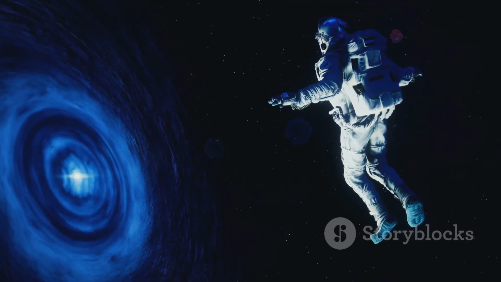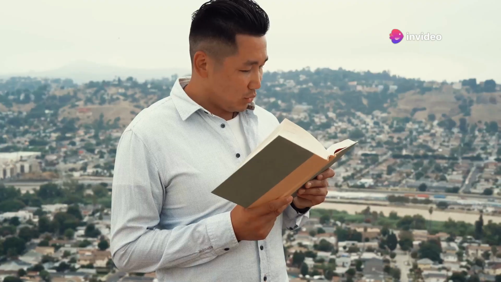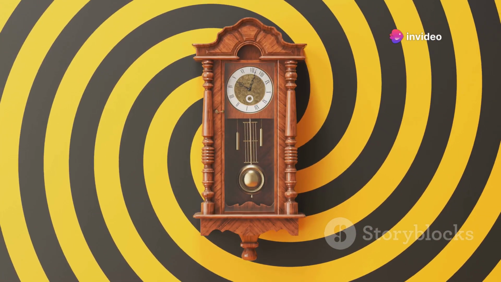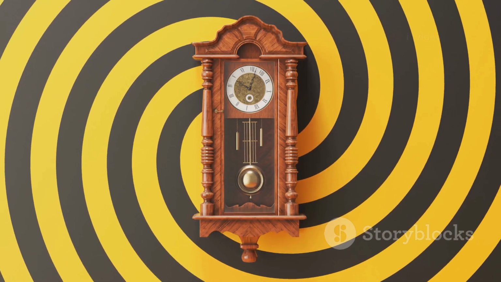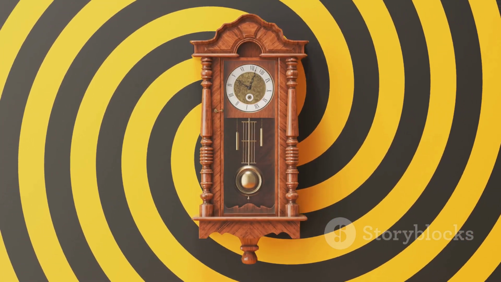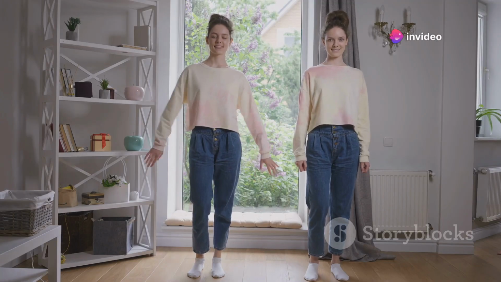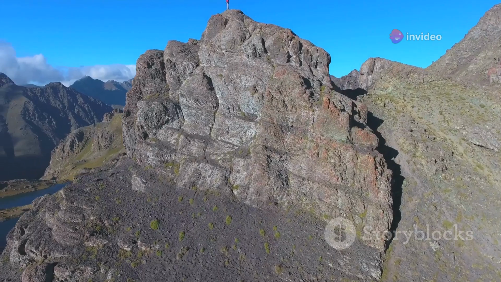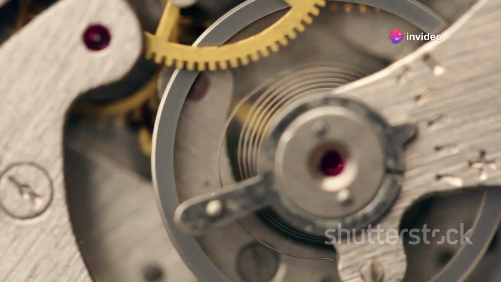Section 6. The effect of gravity on aging. The idea that gravity affects aging might sound like science fiction, but it's true. According to general relativity, time moves slower in stronger gravitational fields. This means that people who experience stronger gravity age more slowly. To illustrate this, let's consider two twins. One twin lives at sea level, where gravity is stronger. The other lives on a high mountain where gravity is weaker. Over their lifetimes, the twin at sea level will age slightly more slowly than the twin on the mountain. The difference is tiny, but it's real.